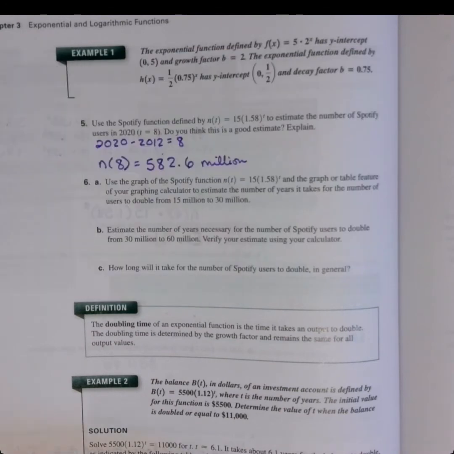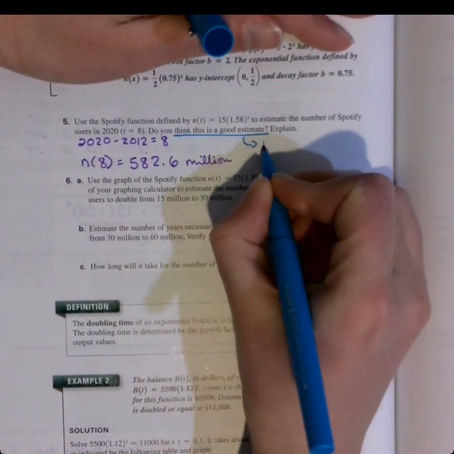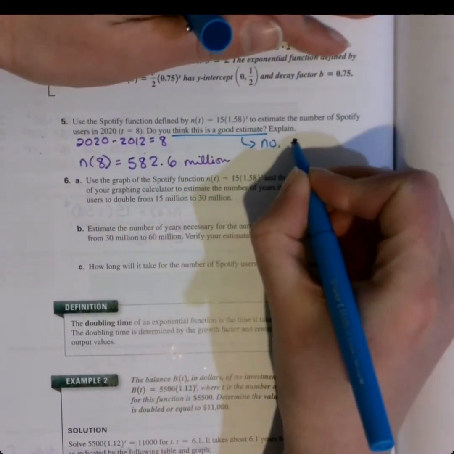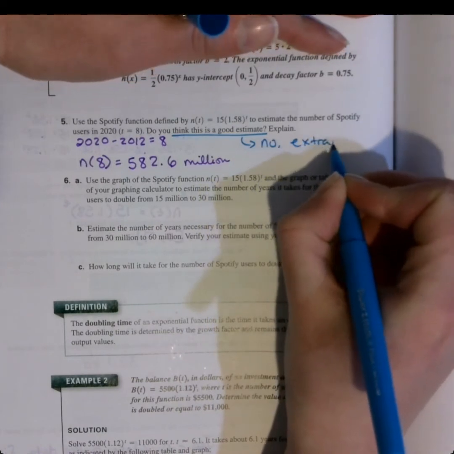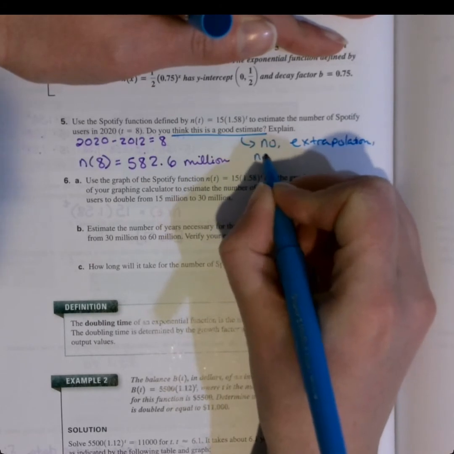It's an extrapolation. It's not near the edge of the data set. So do I think this is good? No, because this is extrapolation and it is not near the data set.